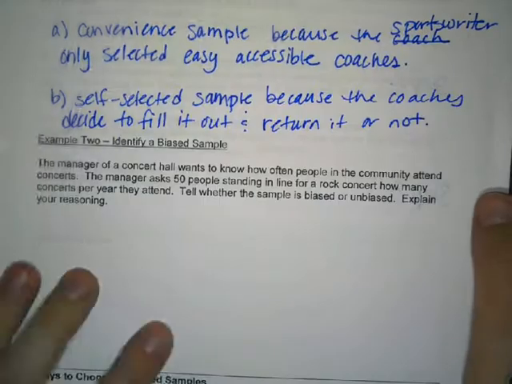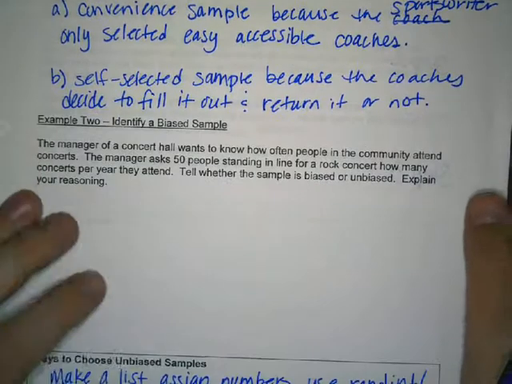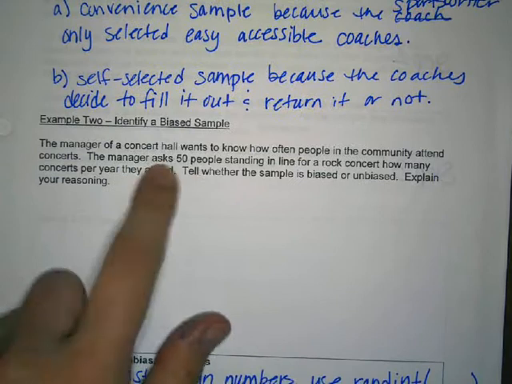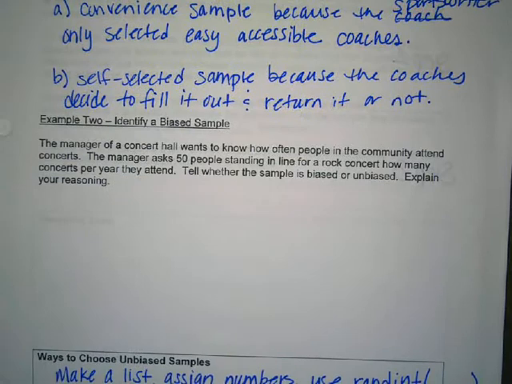For example 2, identifying a biased sample. The manager of a concert hall wants to know how often people in the community attend concerts. The manager asks 50 people standing in line for a rock concert how many concerts per year they attend. Tell whether the sample is biased or unbiased, and explain your reasoning.